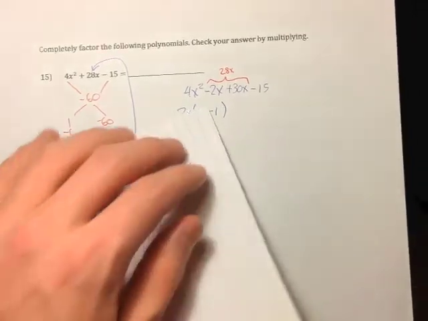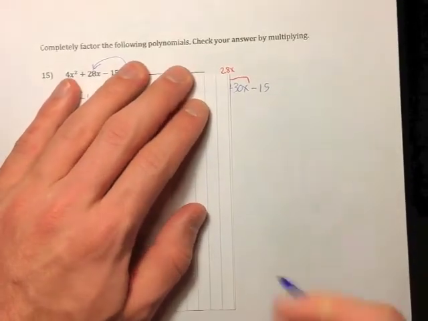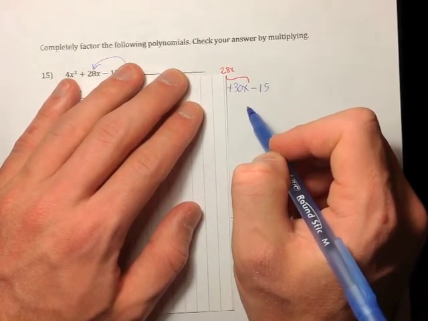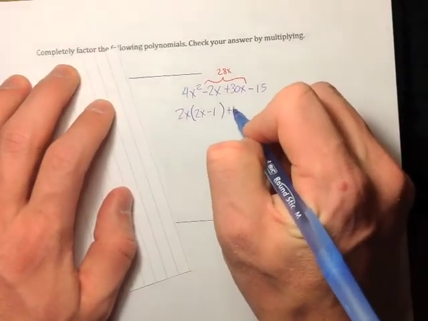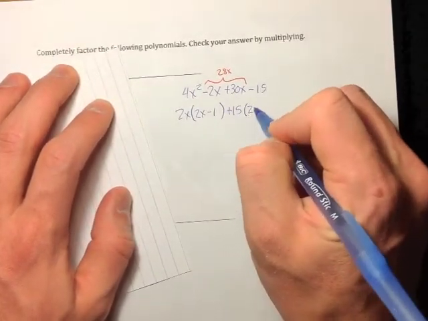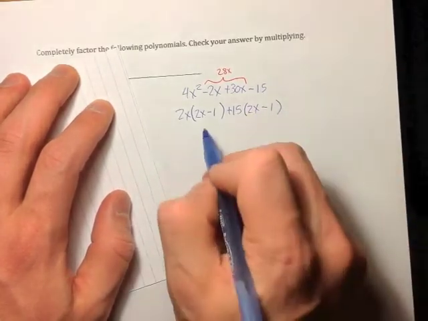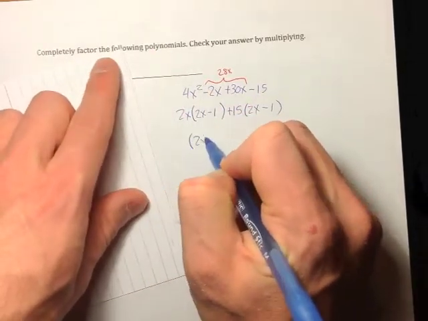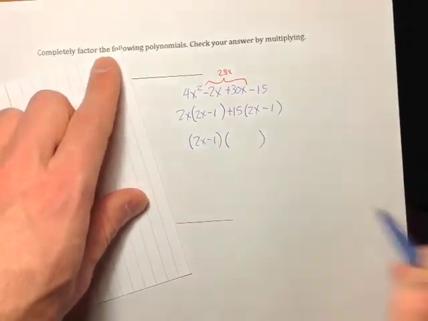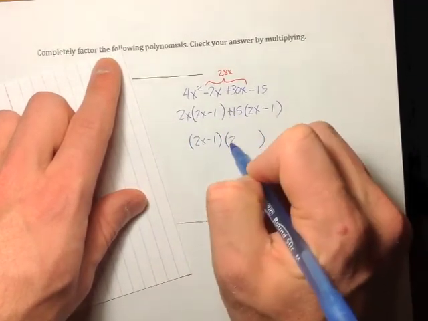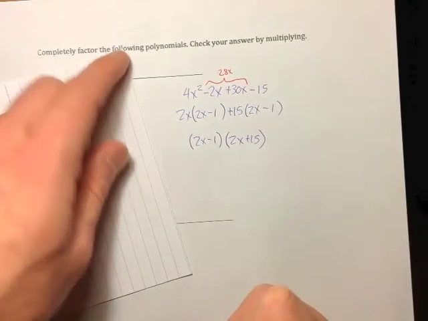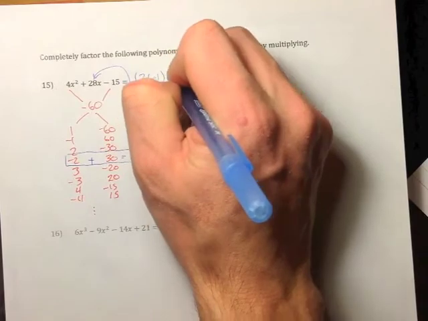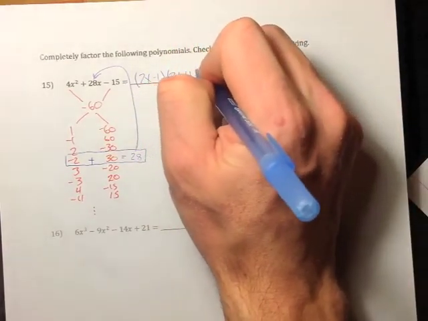Now, let's focus on the last two numbers here. What's the GCF of 30x and negative 15? Well, it looks to be positive 15, right? Plus 15 times 2x minus 1 again. Notice we have the 2x minus 1 in two places, so we can factor that out, 2x minus 1. And what's left over? 2x plus 15. Okay, that is all there is to this. 2x minus 1 times 2x plus 15.